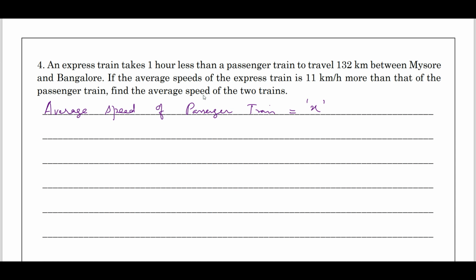Now the condition is express train is 11 km per hour more than that of the passenger train. Now the average speed of express train equals 11 kilometers per hour more than the passenger, that is x plus 11.